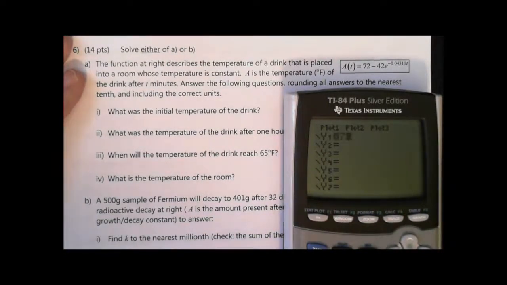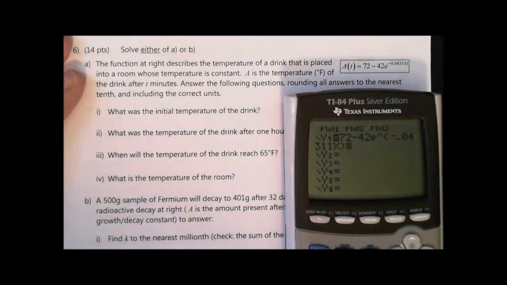So it's 72 minus 42 e to the minus 0.04311 times t, or x in this case. And we're going to want some things. What is the initial temperature of this drink? Well, again, the input is the time in minutes, and the output is the temperature of the drink in degrees Fahrenheit.